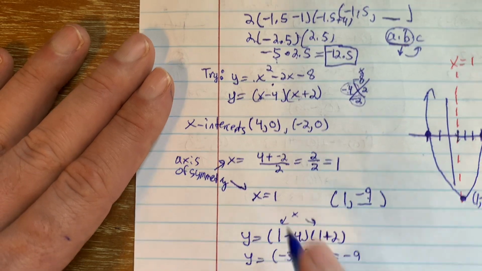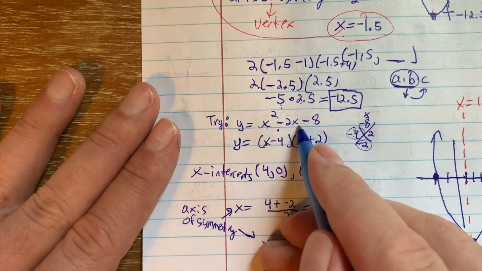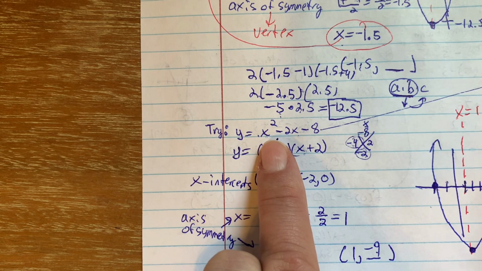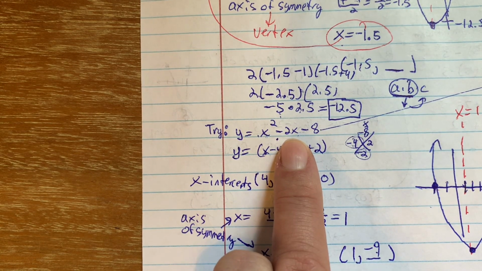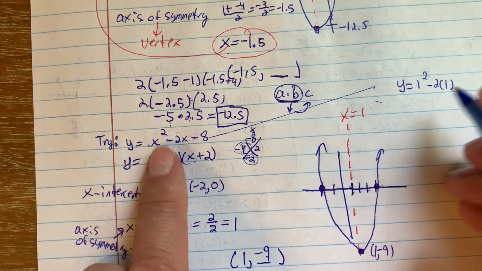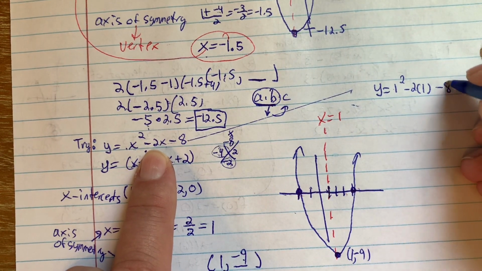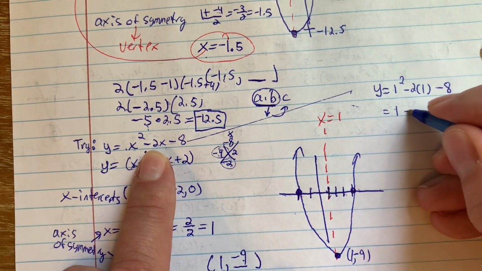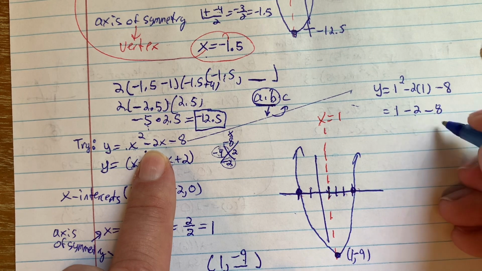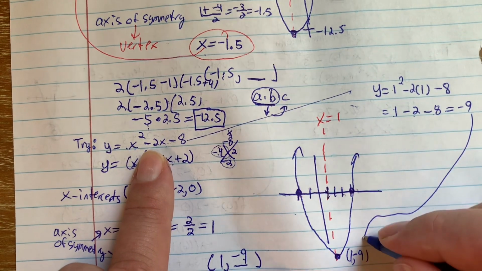Okay. I also could have plugged the 1 into here. I just want to show you this one time, then we'll be done. I could have plugged in 1 here. y equals 1 squared minus 2 times 1, well, you guys can't see that, I'm plugging in 1 here. 1 squared minus 2 times 1 minus 8. 1 squared is 1 minus 2 minus 8. 1 minus 2 is negative 1. Negative 1 minus 8 is negative 9. And it gets me the same y value.